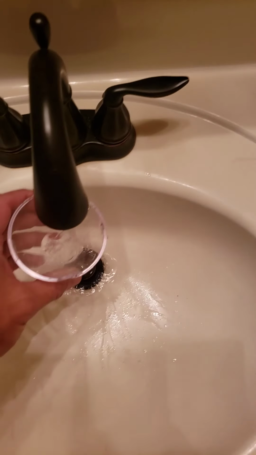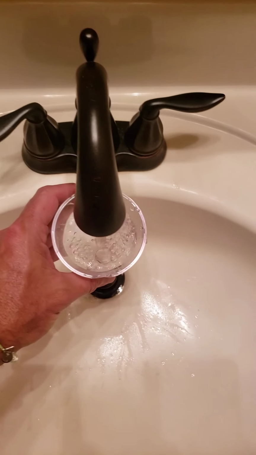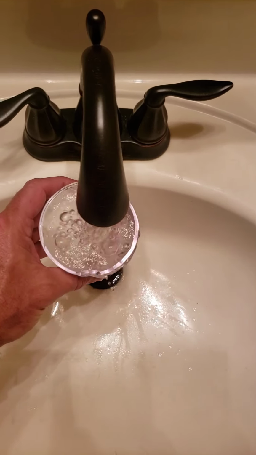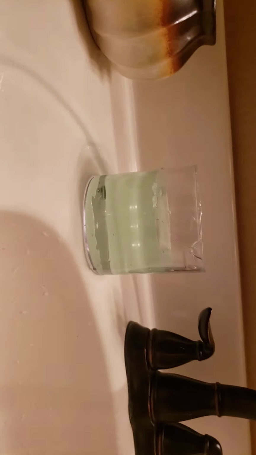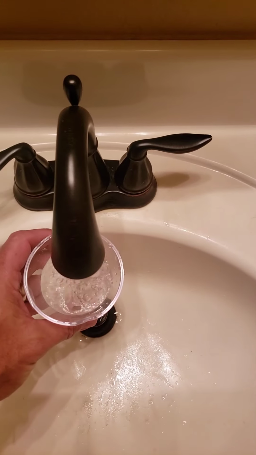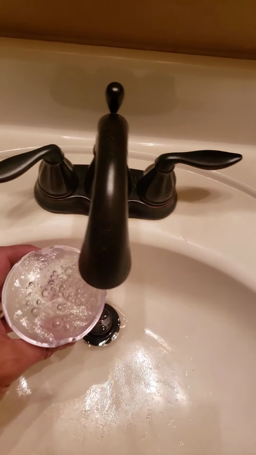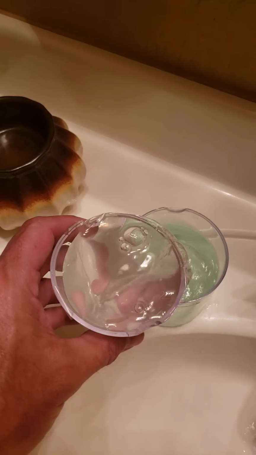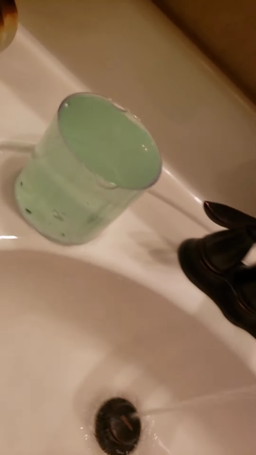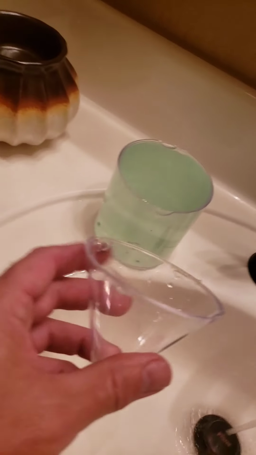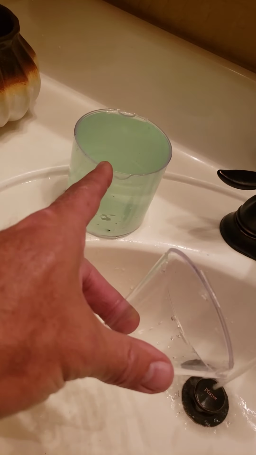Okay, so there's one. Two, and you can see how full it's getting. Definitely not full quite yet, but let me do one more here, see if that fills it up. And three. So let's see. And sure enough, it took 3 of these to fill that up exactly.